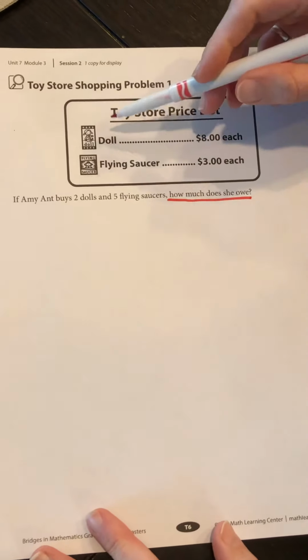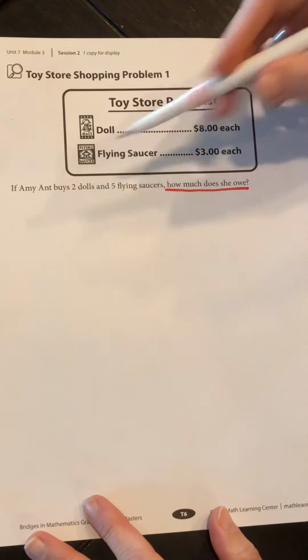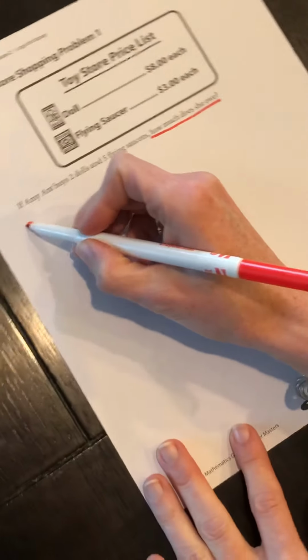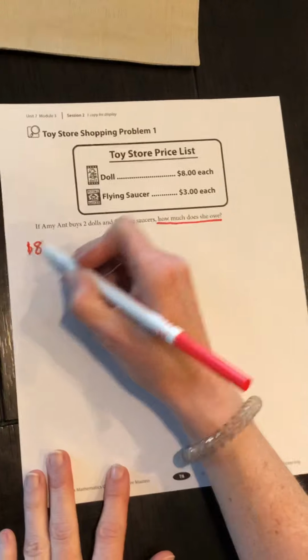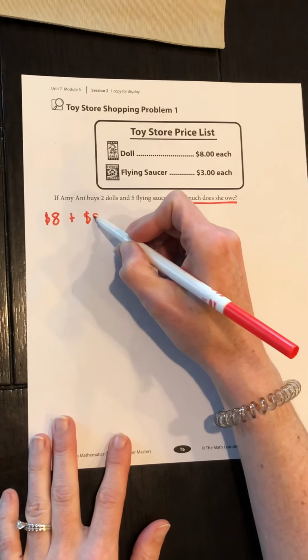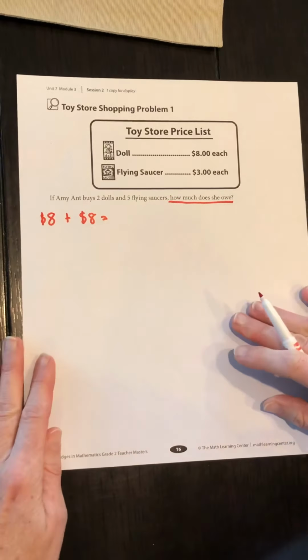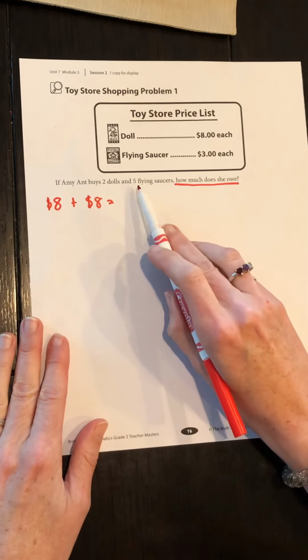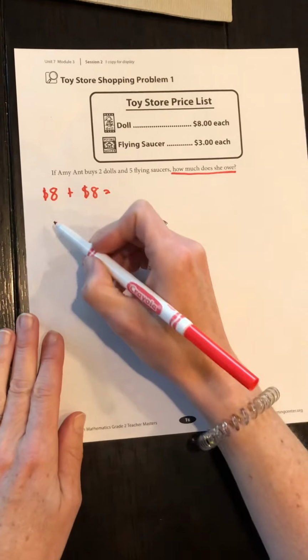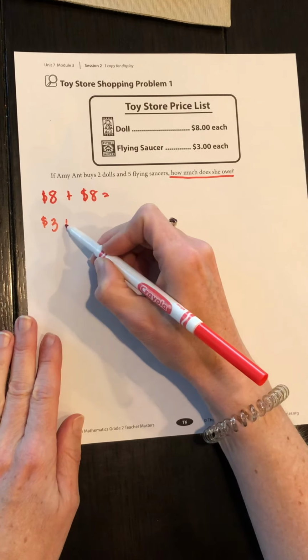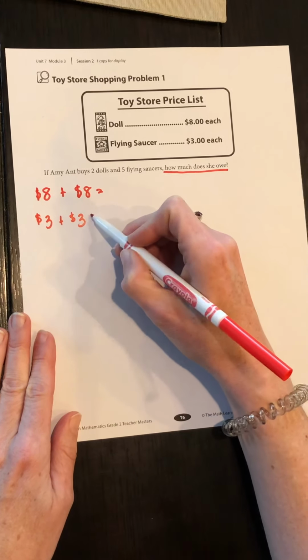We want to show our work in this problem, and there are several different strategies that we could use to find the answer. One strategy that we've used a lot this year is the sharing strategy. I'm going to begin by figuring out how much the dolls would cost. If she has 2 dolls, I'm going to find what $8 plus $8 equals. I then have to find out how much 5 flying saucers would cost. That means I'm going to add $3 5 times.